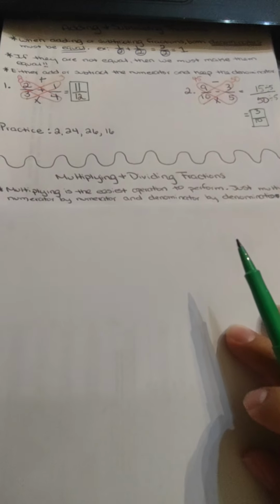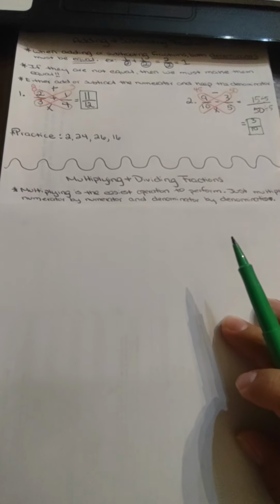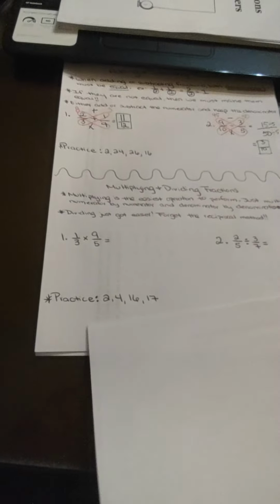It's that simple. And I put the section here for multiplying and dividing because, again, it's pretty simple. It's pretty self-explanatory. So the rules for multiplying, I put here, it's the easiest operation to perform. Just multiply numerators by numerators and denominators by denominators. That's it. When we're dividing, it got easier, okay? I know when we were in school, we learned the reciprocal method, but that can get confusing because you have to flip the division sign or the fractions, and so no thank you. Okay, so let me teach you a trick to make that easier for you.